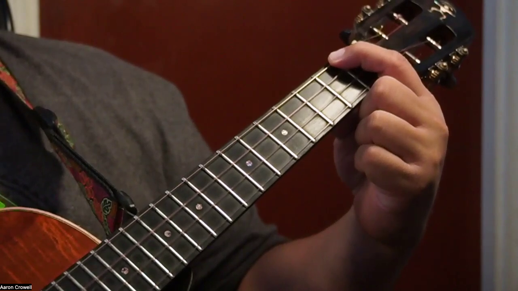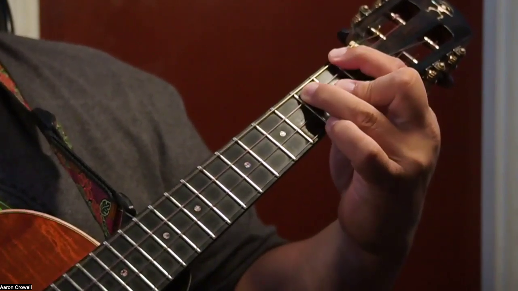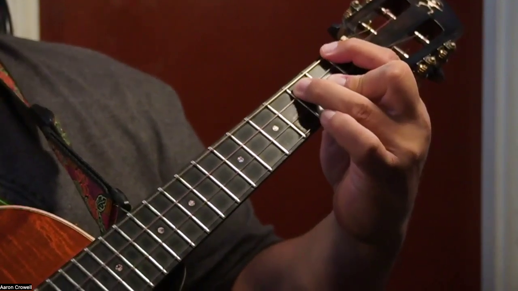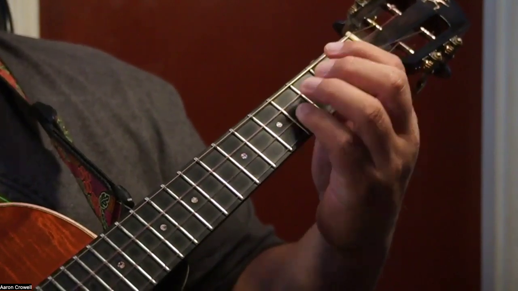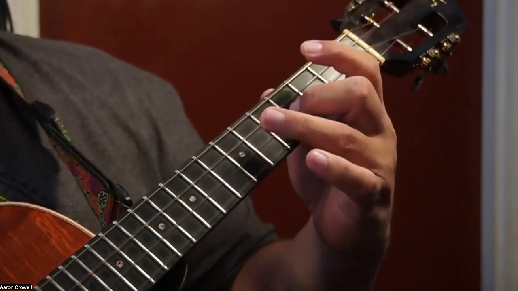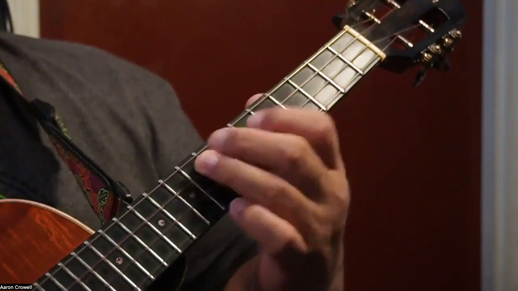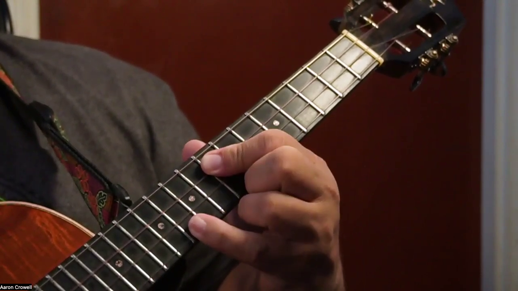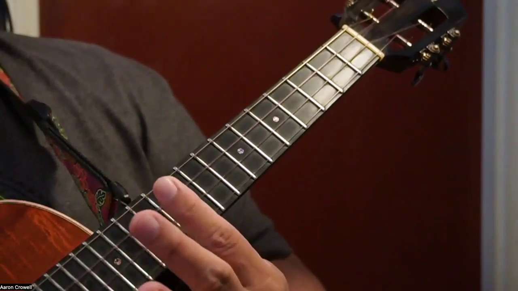And that's where that is too, right? So root on 4 gives us A flat, right? Then root on 2, right? Root on 3, root on 1. Now we're here.